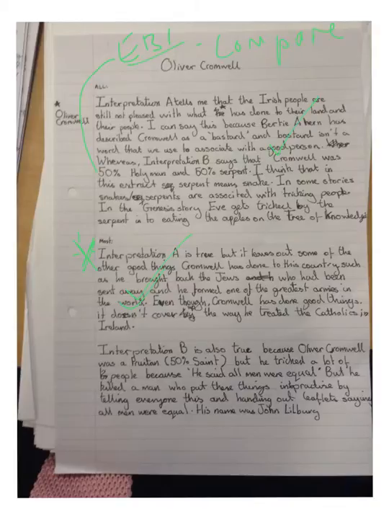Interpretation B is also true because Oliver Cromwell was a Puritan, 50% snake, excellent, and he tricked a lot of people because he said all men were equal, but he killed a man who put these things into practice by telling everyone this and handing out leaflets saying all men were equal. His name was John Lilburne. I think he's in there in that level 3 content area because there's lots of knowledge in there, which is excellent. Okay, but what he hasn't done is given me any of the provenance.